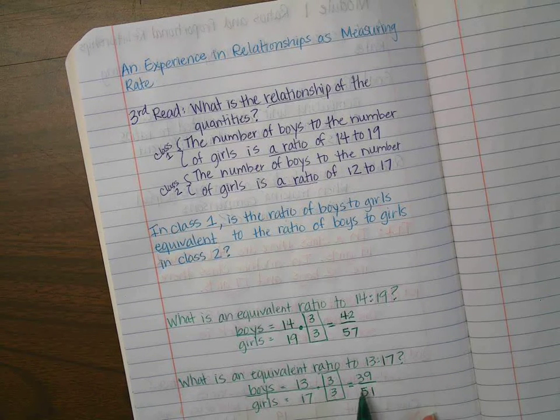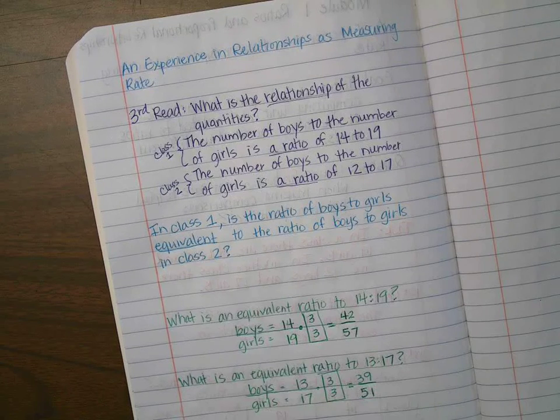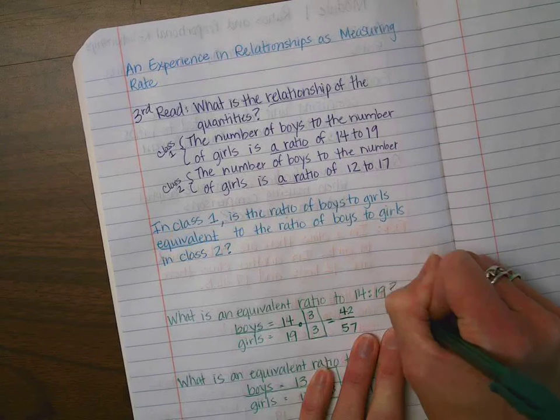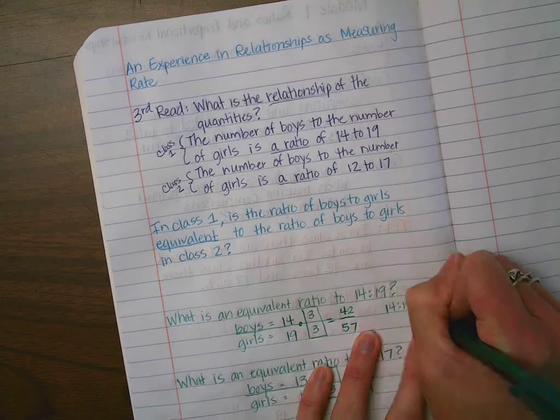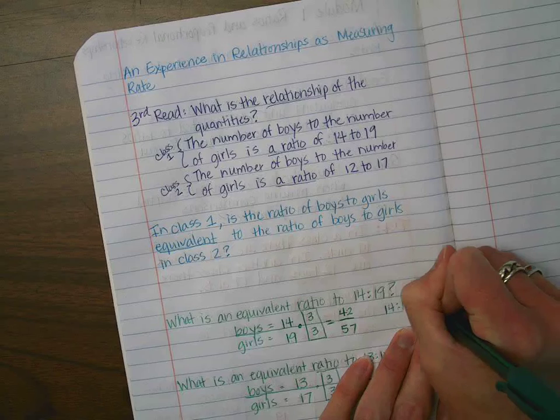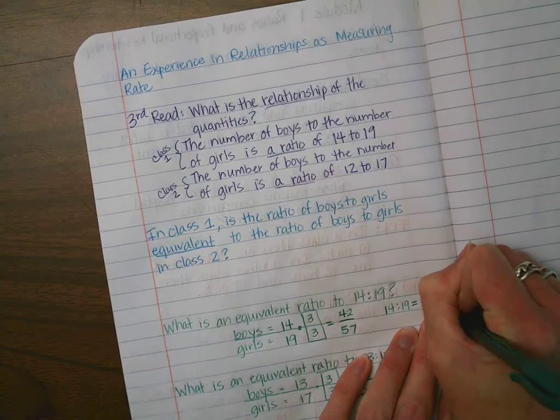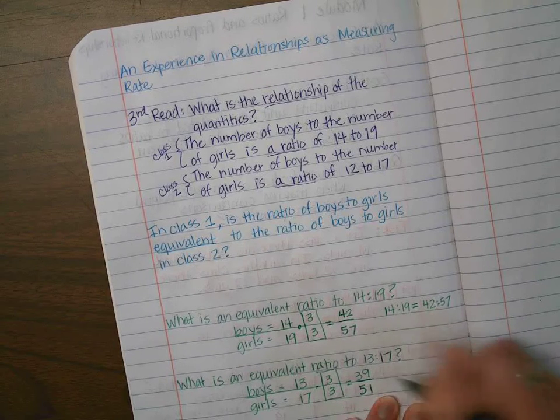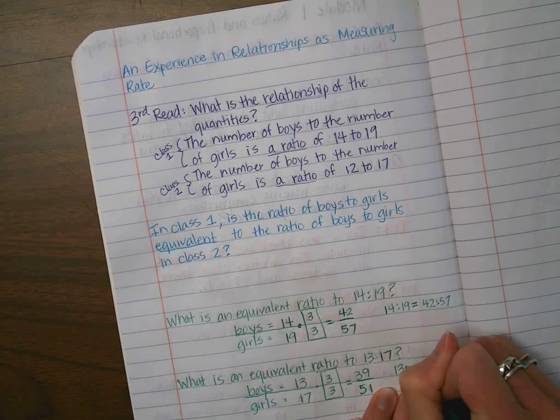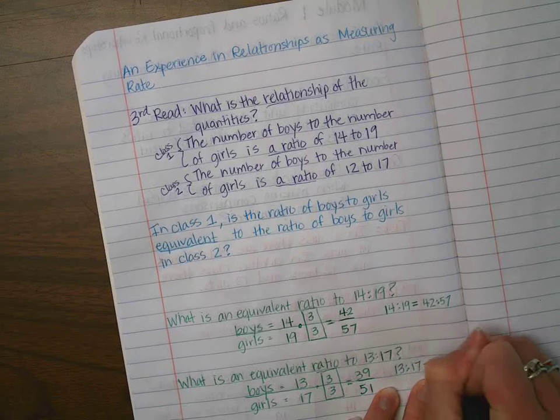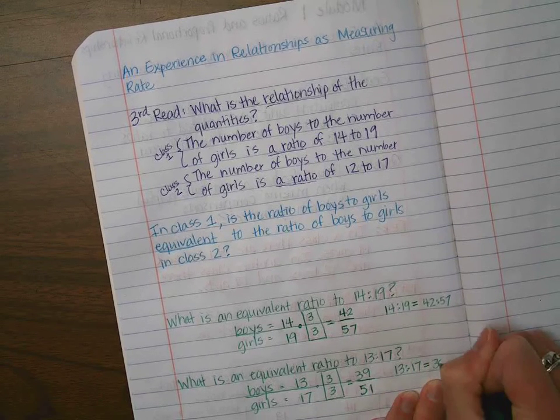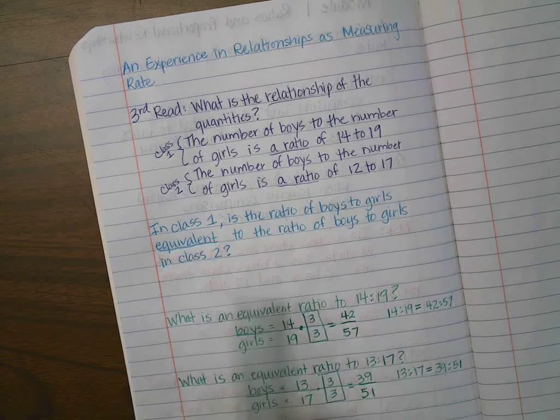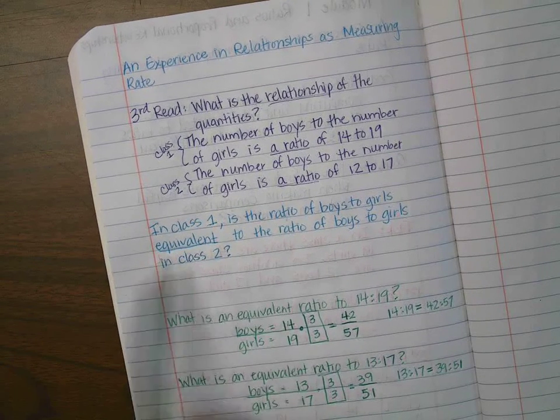So the equivalent ratio for this one, 13 to 17, the equivalent ratio is 39 to 51. Okay? And we can write it both ways. So we can say 14 to 19 is equal to 42 to 57. Does everybody see that? And then there's another way to write it. Let's try this one down here. 13 to 17 is equivalent to 39 to 51.